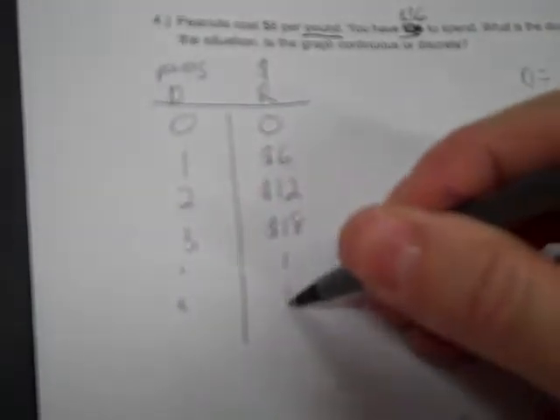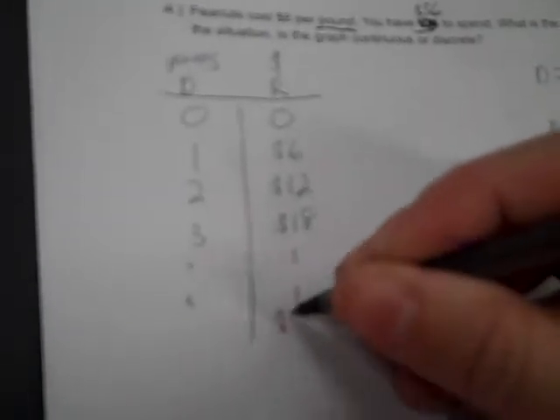Now that's enough of that. Now find where you stop at. You stop at $36. And then to find how many pounds correlate to that, you simply take your $36 divided by 6. Well, 36 divided by 6 is 6, so this would be for buying 6 pounds. So that's not that hard. So the domain's 0 to 6, and the range is 0 to 36.